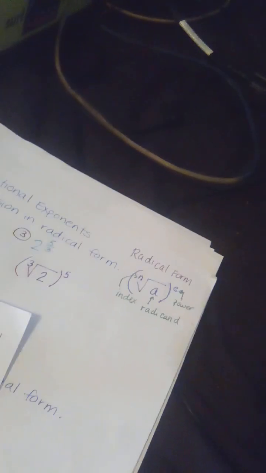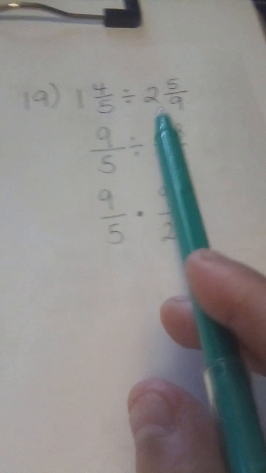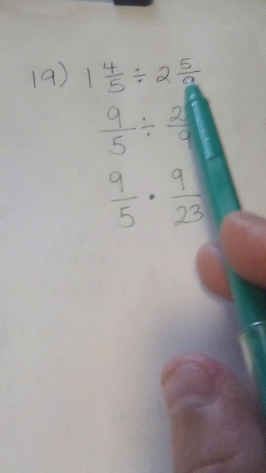Hold on, give me a second, folks. Let me see. 2 times 9 is 18. Add 5, it's 23.